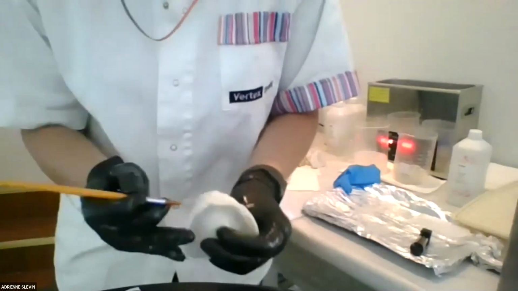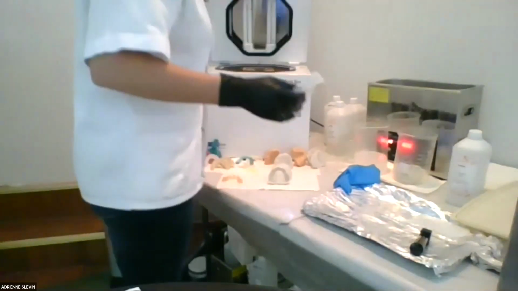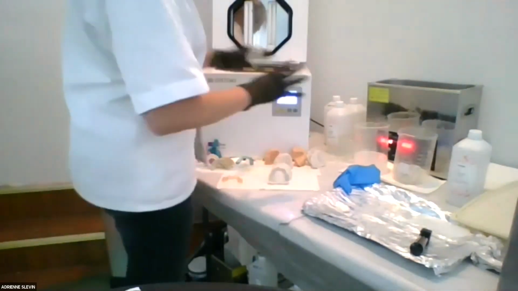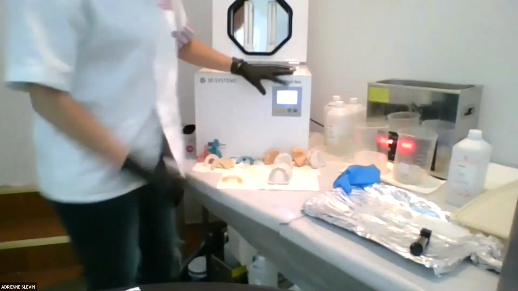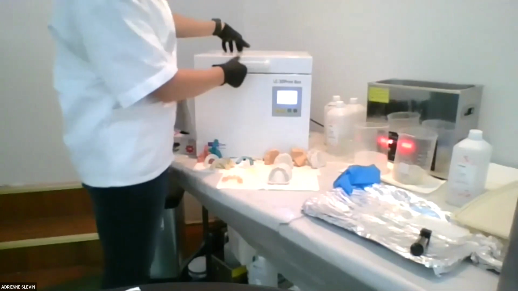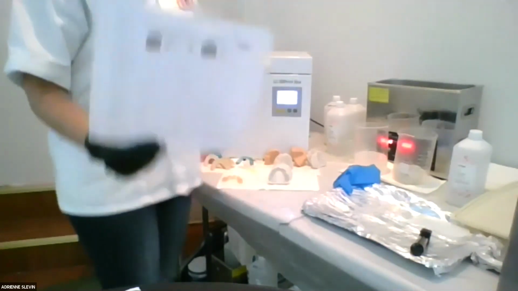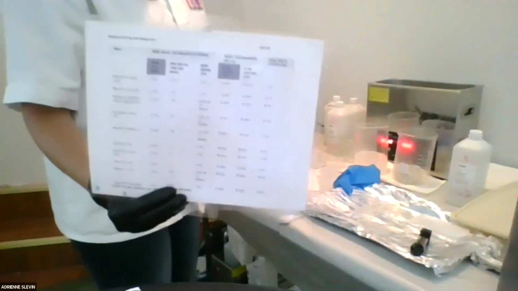You can just put a little bit of resin on there, and I've already cured mine. You'll put all your parts in here, 10 minutes for models. We have another chart, and I would say even if you're using a different printer but you're using NextDent material, still go to our website and use this chart. You'll have great success if you do that, okay?